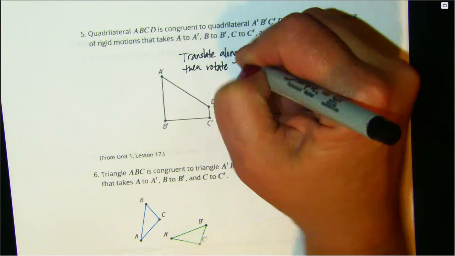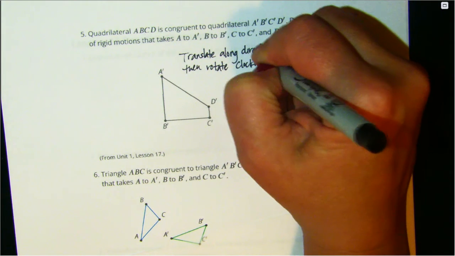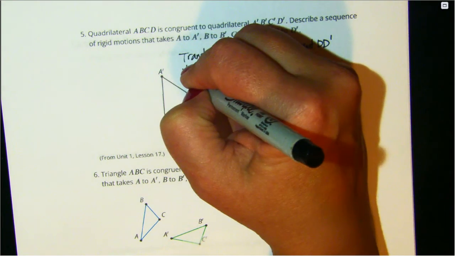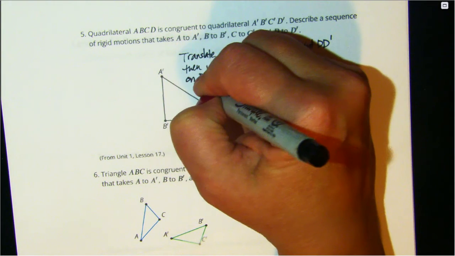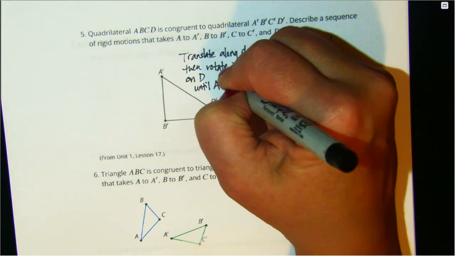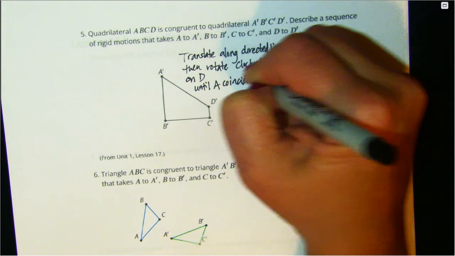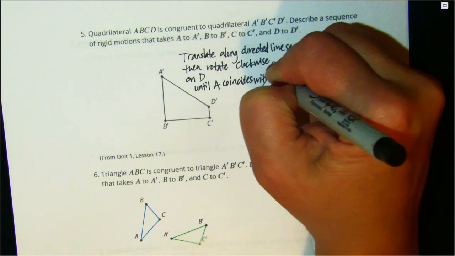Then rotate clockwise on D until A coincides with A prime.